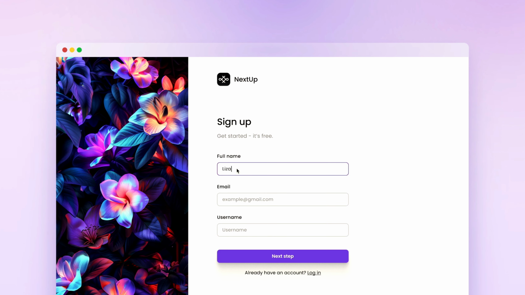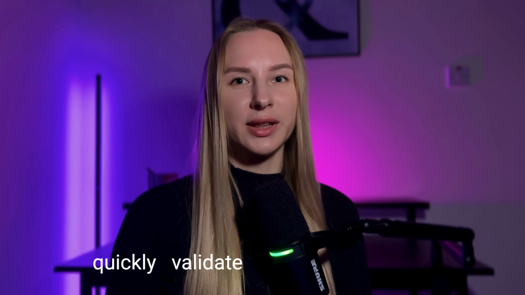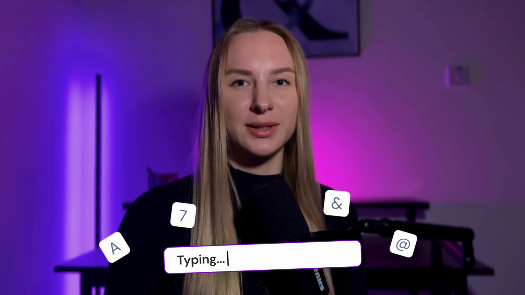Have you ever explained to interviewees or design reviewers why they can't just start typing in your Figma prototype? It's very hard to quickly validate design concepts when even such basic elements like text fields are missing in Figma. It disrupts getting real insights.